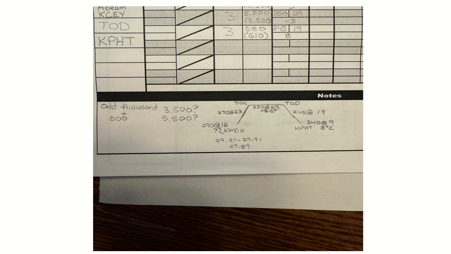So at the time, KMDH was reporting 290 at 16 knots, and then Paris was reporting 240 at 9 knots. Now, if our cross country is like an hour, we're going to probably have a little bit of a different value at the destination rather than what was reported before we left. But we can probably assume it's going to be fairly similar.